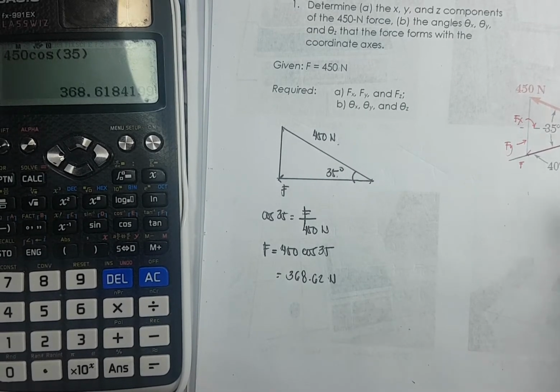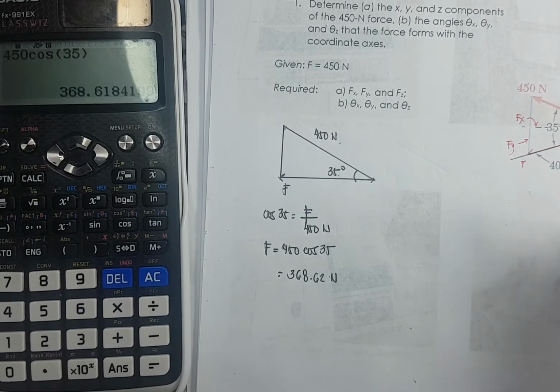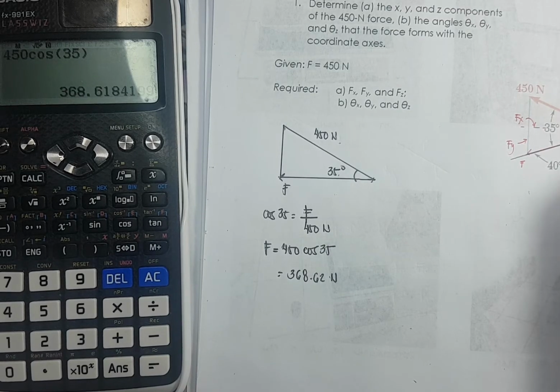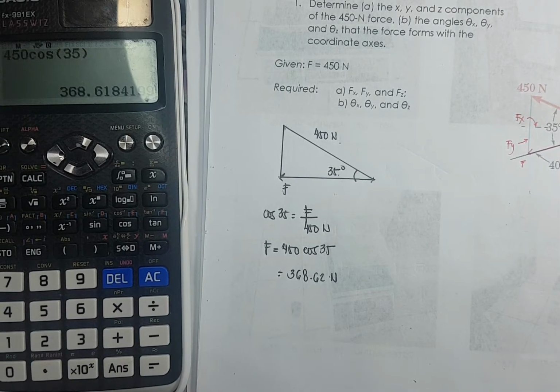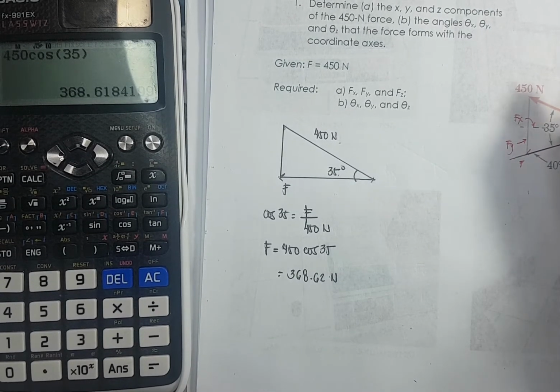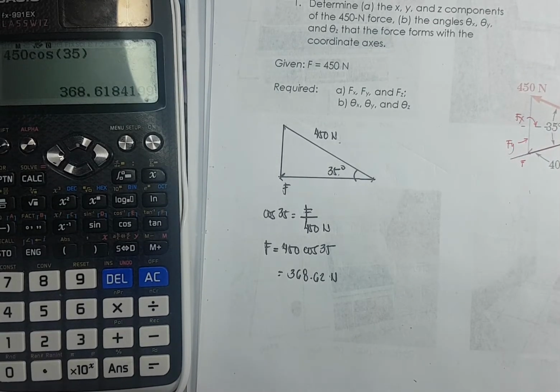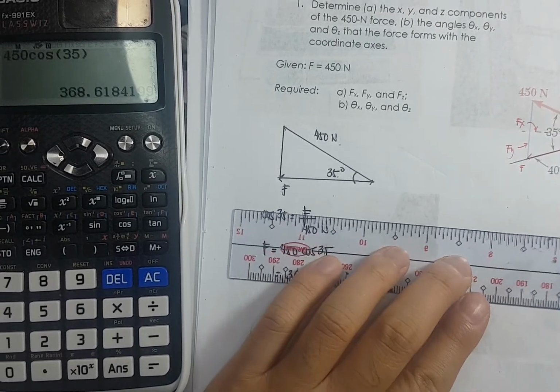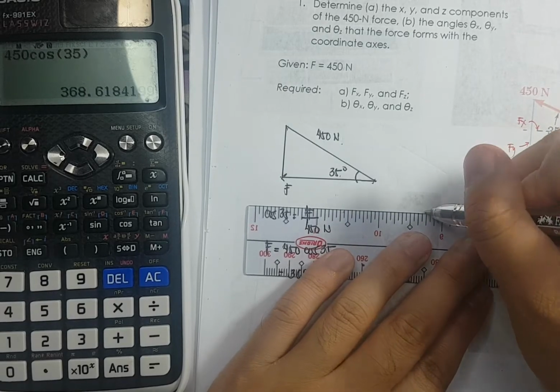Okay, so take note, for the f of x, this is a 90-degree angle. So that is a 90-degree angle. So 40 minus 90, that is equivalent to 50. So the angle here is 50 degrees. Okay, so if I am to redraw that, it would look like this.